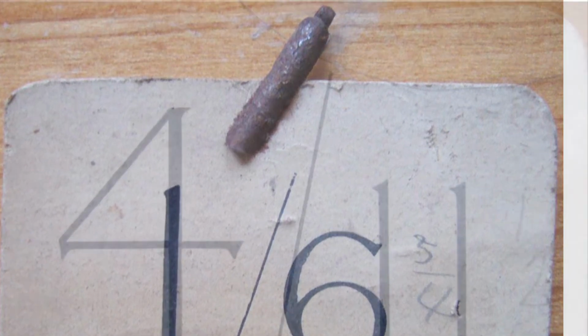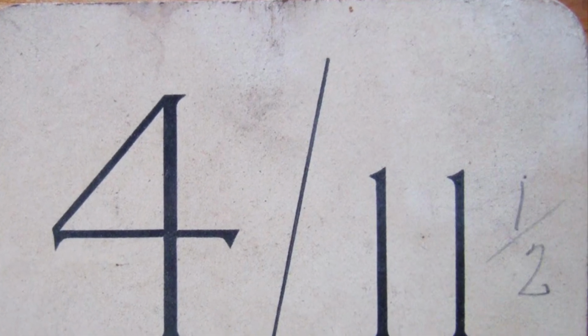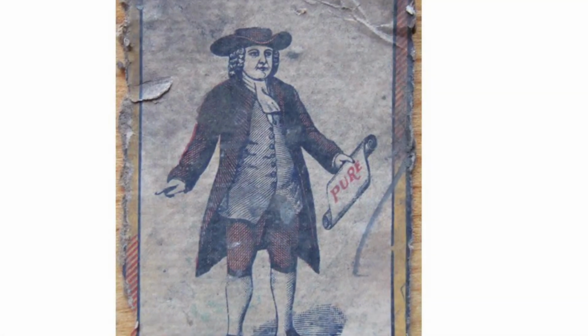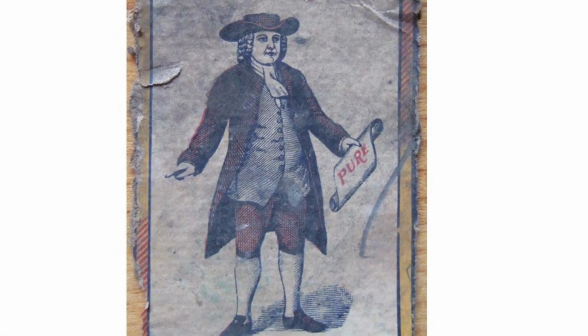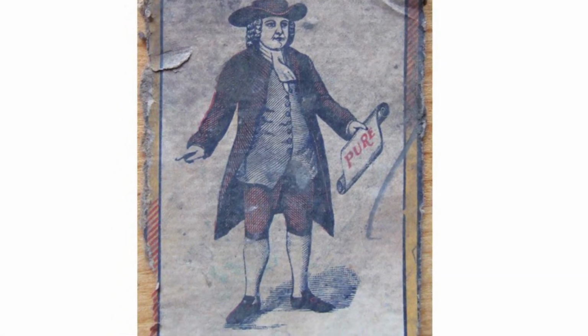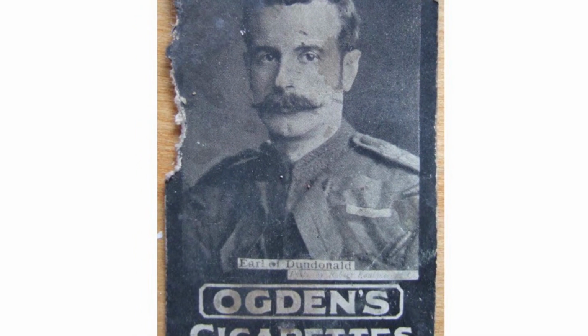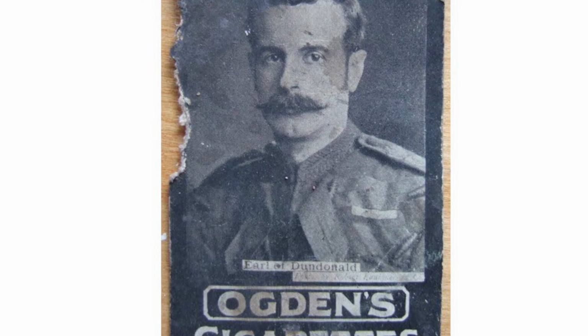Right, there's a bit of packaging. This is something which is Pure. It looks like the man on the Quaker Oat packets, but I'm not sure whether it is or not. But anyway, it's a Quaker person. Holden cigarettes. I think it's First World War, actually. And when you look on the back, it says leading generals of the war, so I'm sure this is the First World War.